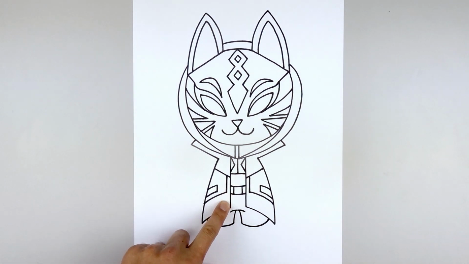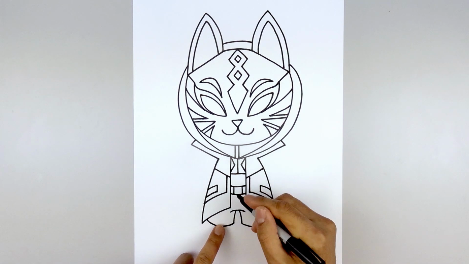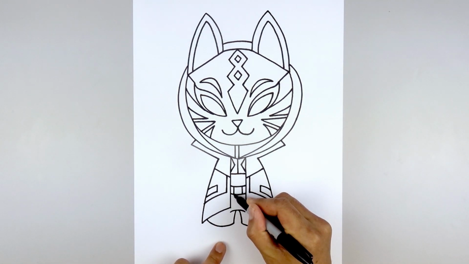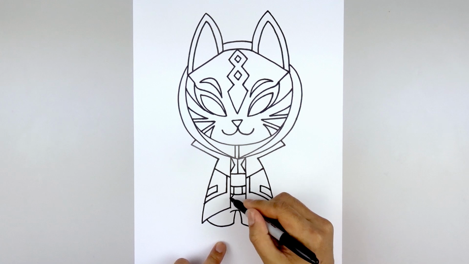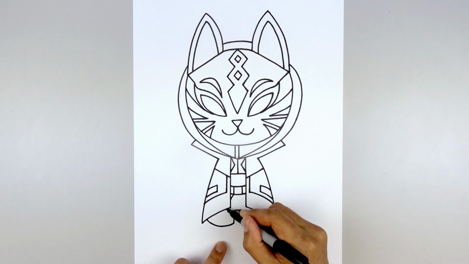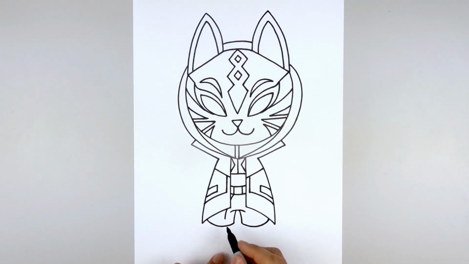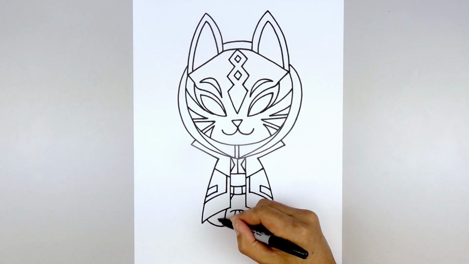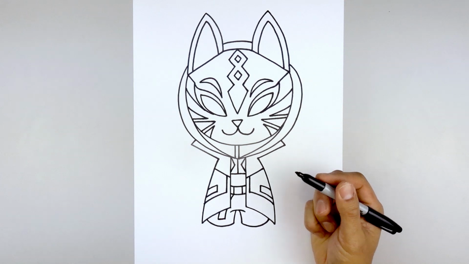Now I just want to draw the end of the belt coming down in behind the coat. So we're going to start on the bottom left corner of the belt buckle, curve out and down in behind the coat, come down to the bottom, curve down. We'll flatten off the end of the belt, and I'm just going to follow that same curve going up underneath the coat.